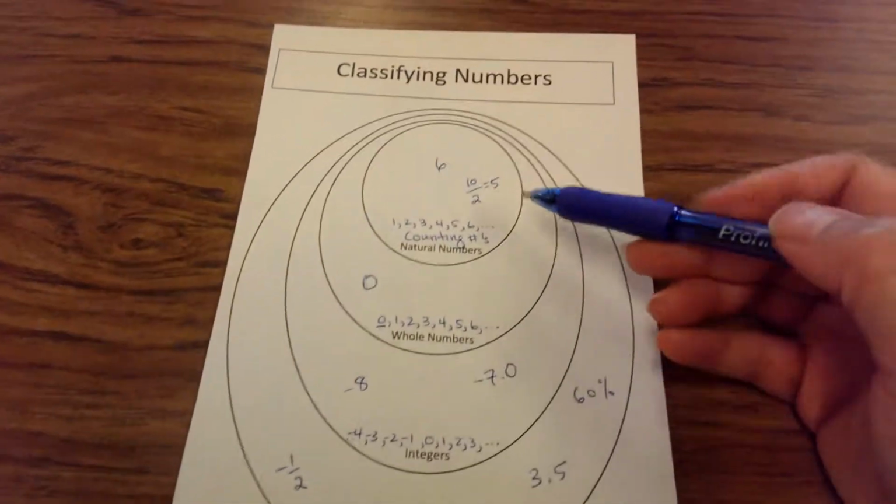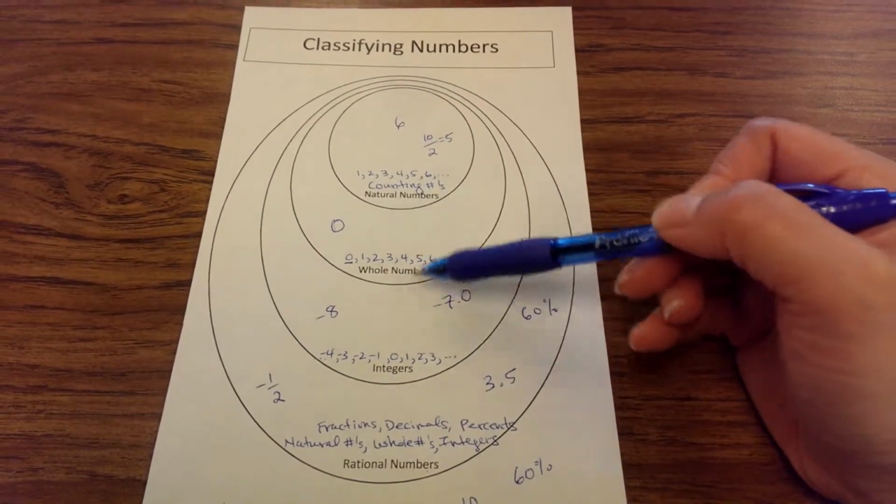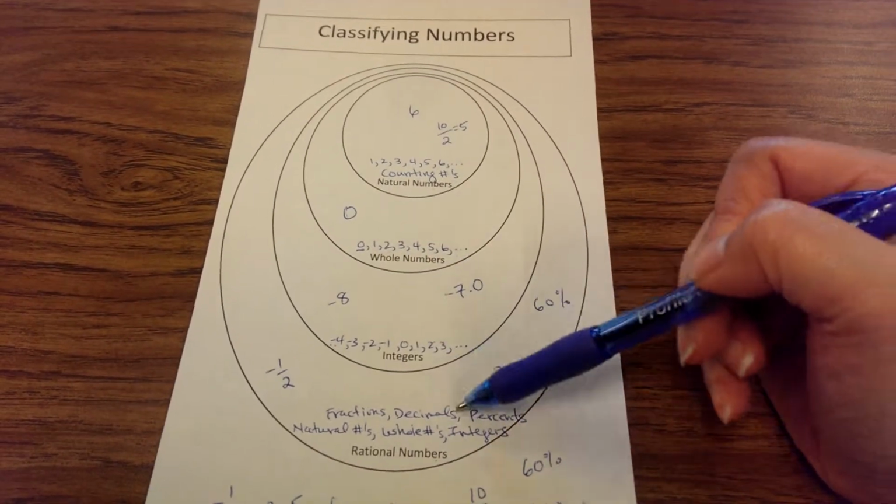And that's how we categorize our numbers. It just depends on if it's in all 4 categories, in 3, or in 2, or just in 1.